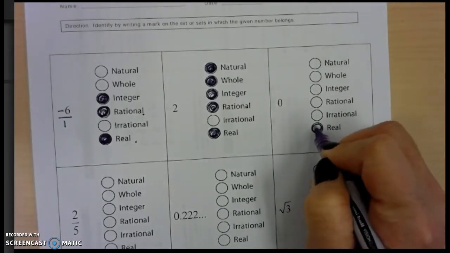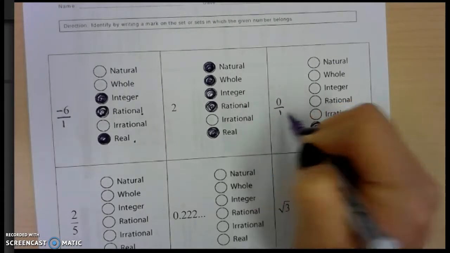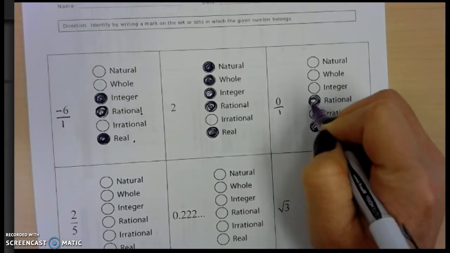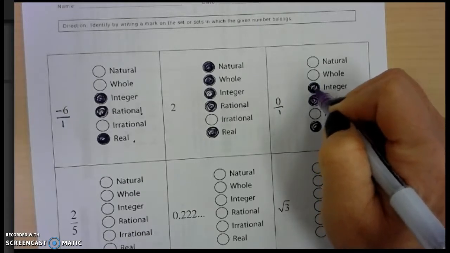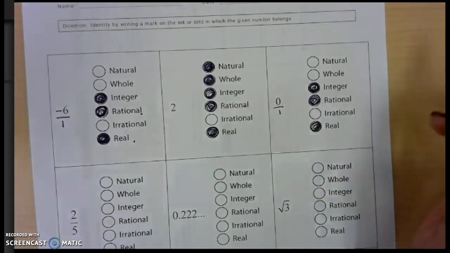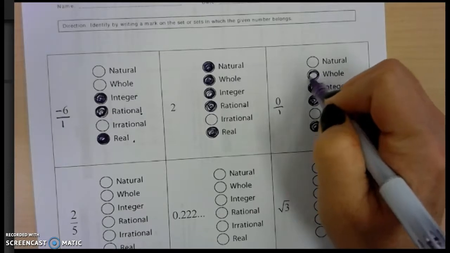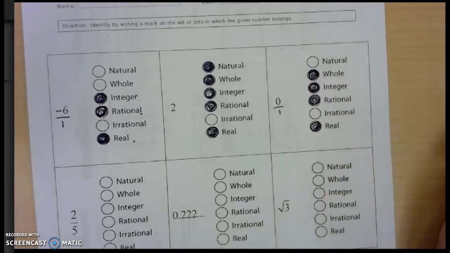0 is a real number. It can be written as a fraction, so it is rational. It is an integer because there is no decimal. It is also a whole number. It is not a natural number. Okay, it is not included in the natural numbers. Those start at 1.